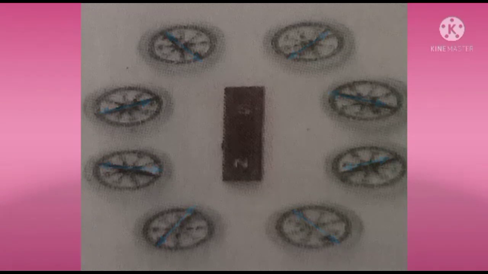But a force must be acting on the needle. The bar magnet and magnetic compass are not in physical contact, but a force must be acting on the needle, so the needle of the compass changes its direction.